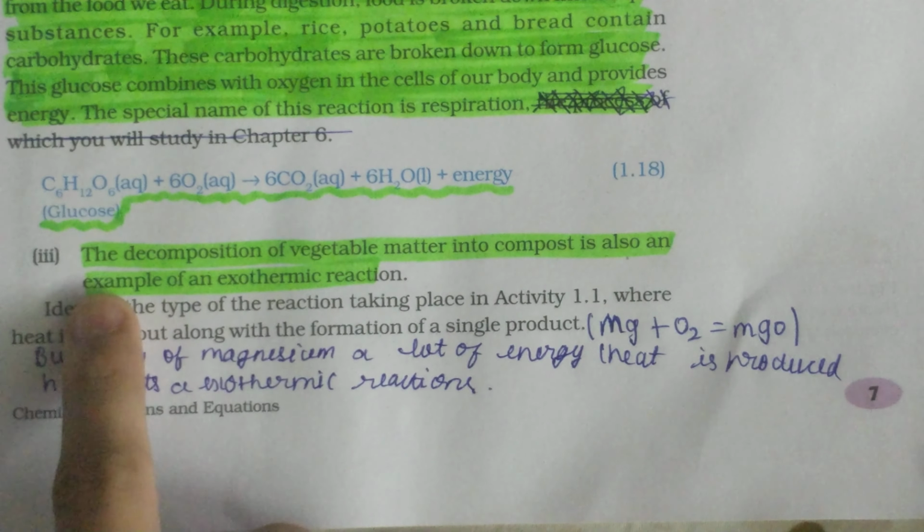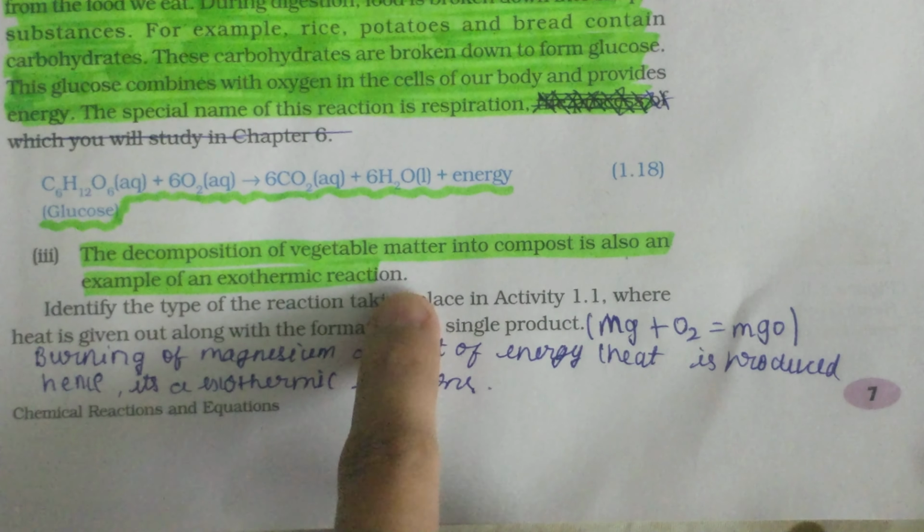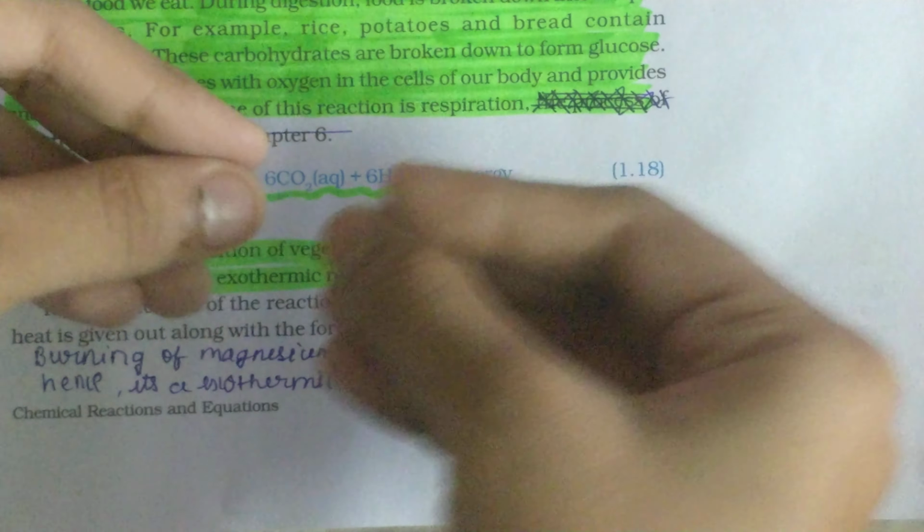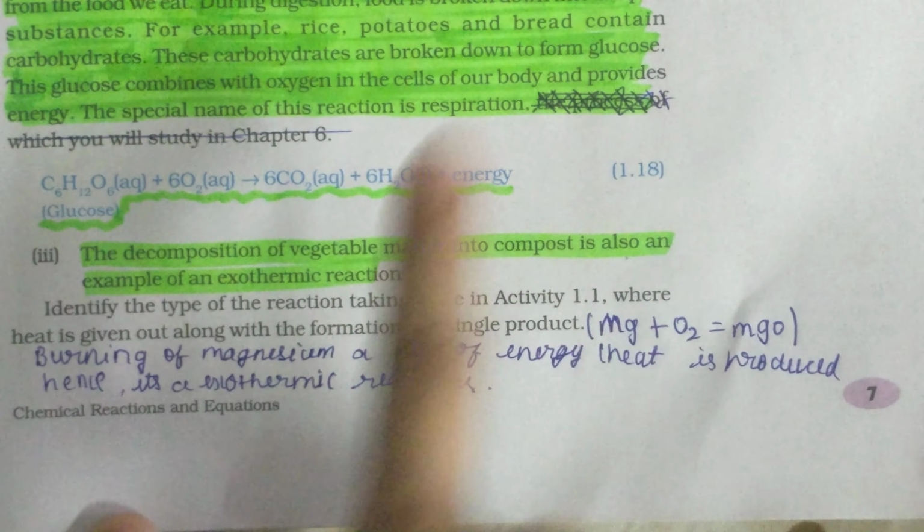Alright, so now we are here. The decomposition of vegetable matter into compost is also an example of an exothermic reaction, because there is some kind of energy that is released here, right? So that is also an exothermic reaction.